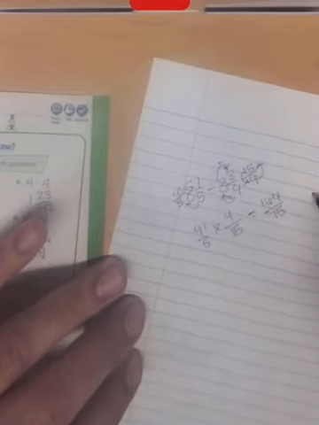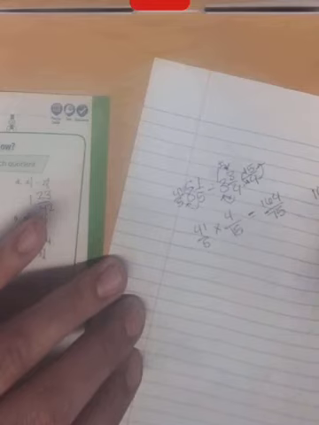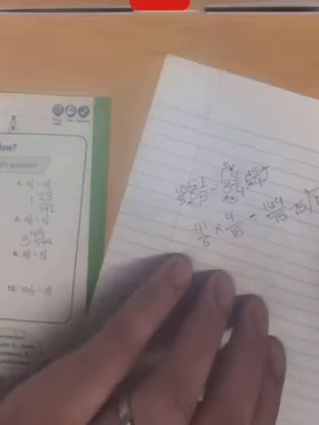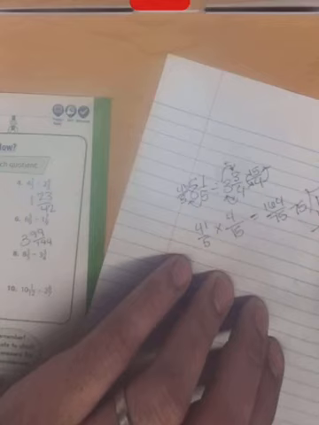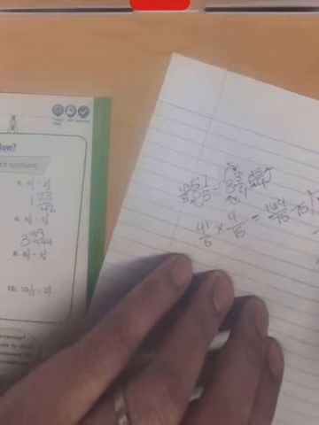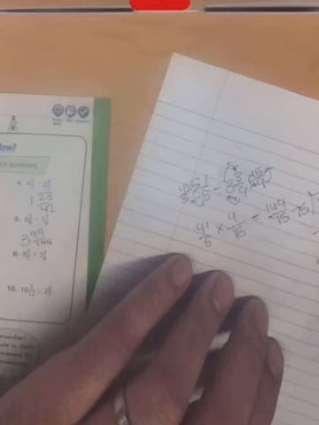This is improper. So I have to divide. 75 plus 75 is 150, so I know it's going to be twice. My answer is 2 and 14 75ths.